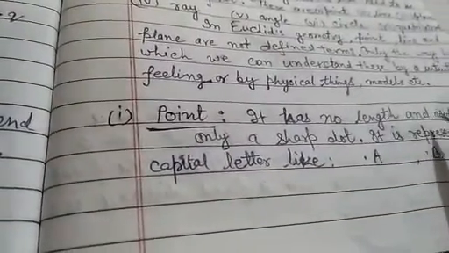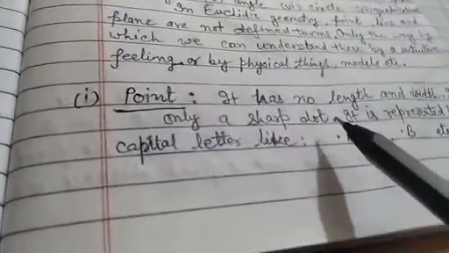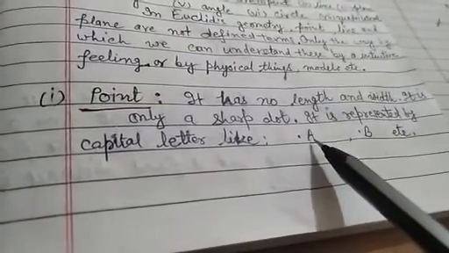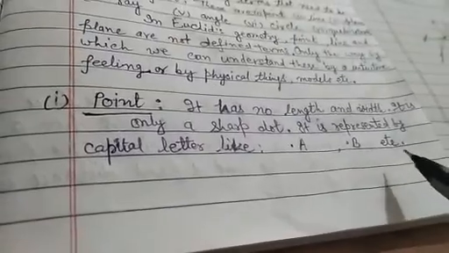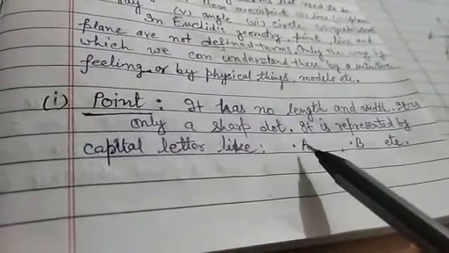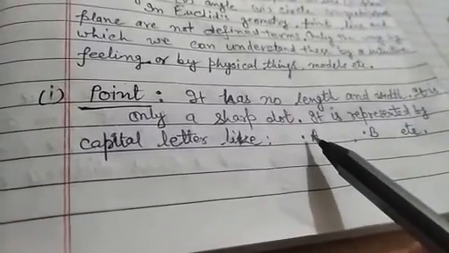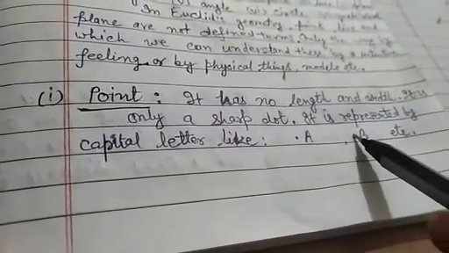See, a point has no length and breadth. It is only a symbol, only a sharp dot. It is represented by a capital letter, like dot A, capital letter B, here is a dot, etc. This is the symbol or representation of a point. It has no width, no length. It is only a supposition.